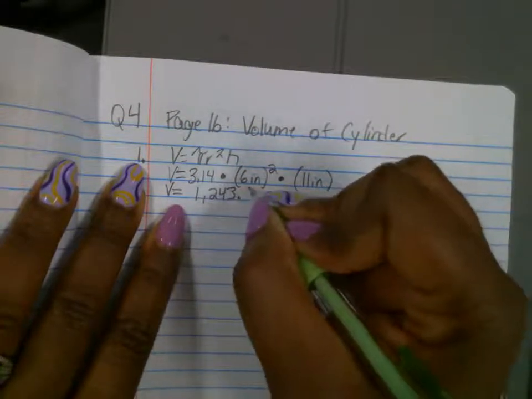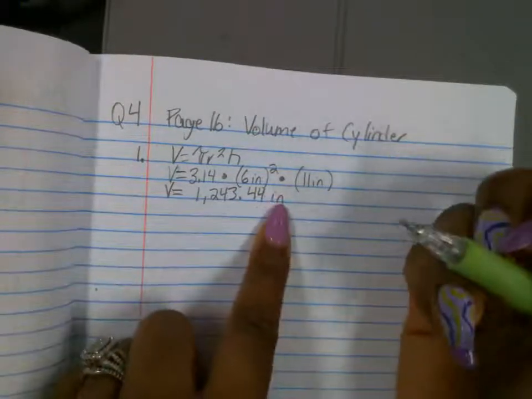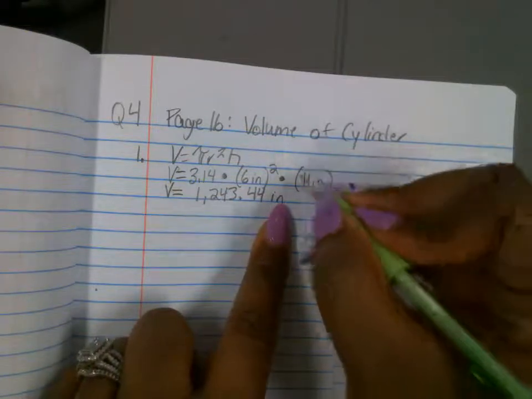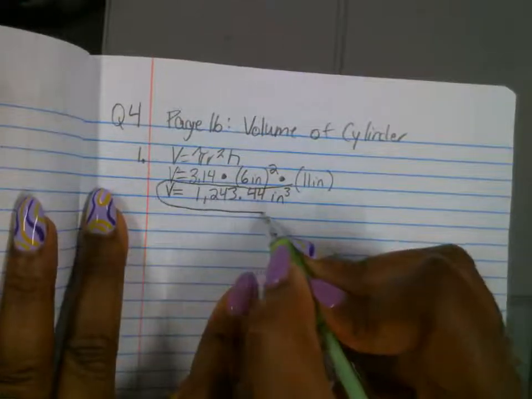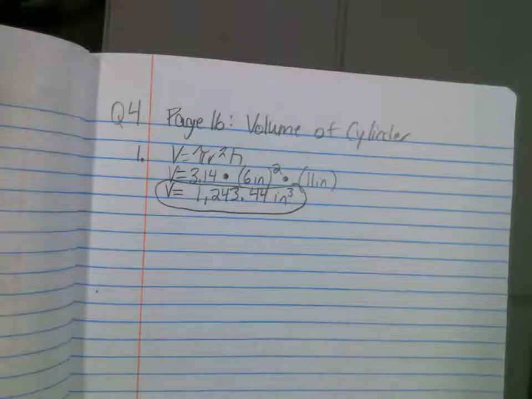1,243 point what? 44. And we got inches to the what power is volume? That's area. Third. Remember, volume is how many cubic units are inside of a figure or shape. Three-dimensional solid, I should say. Any questions? That's the answer.